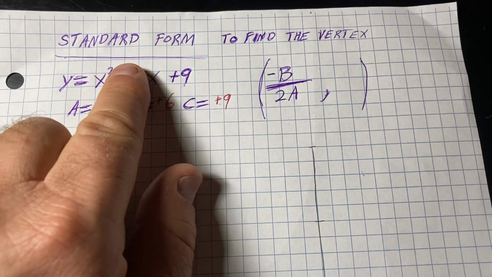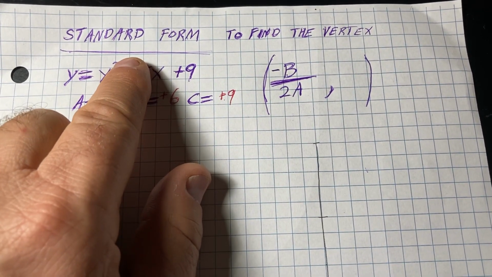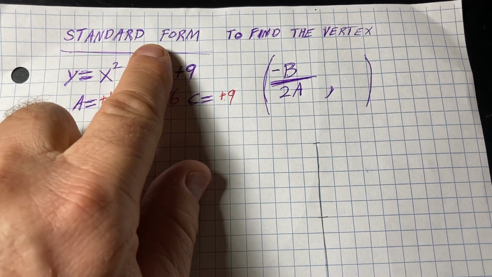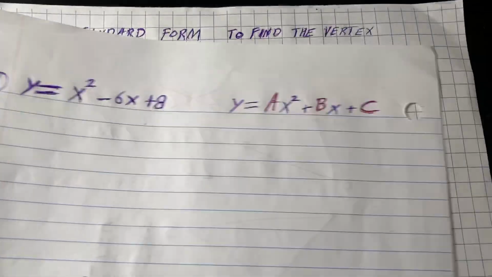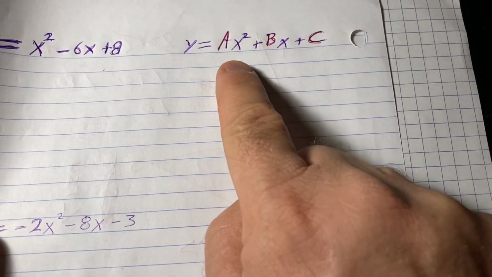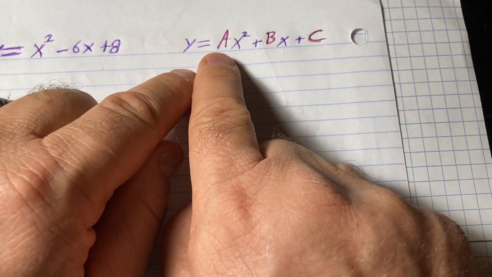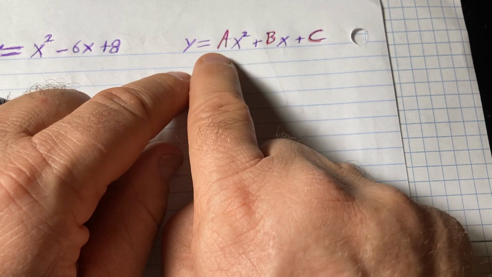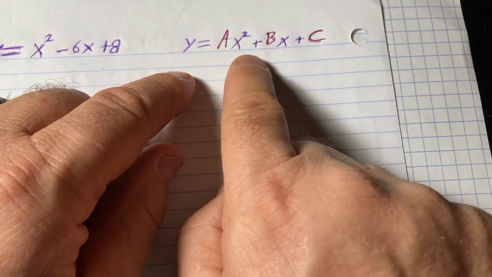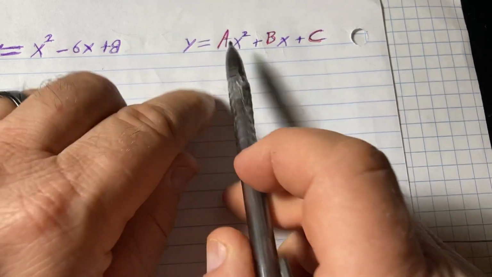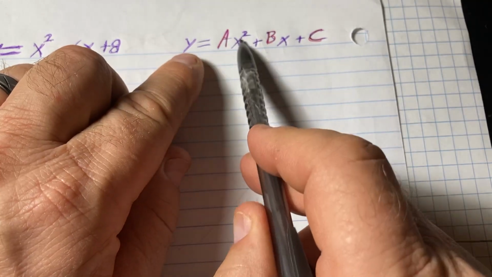All right. Today, we'll be graphing quadratic functions, except this time it's in standard form. Now, what the heck is standard form? An example of a quadratic equation in standard form would be y equals ax squared plus bx plus c. The value of a is always going to be between the equal sign and the x squared. There's your a.